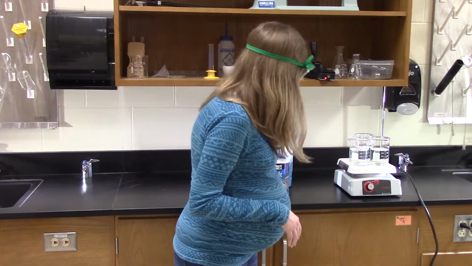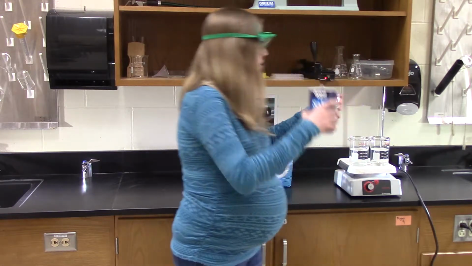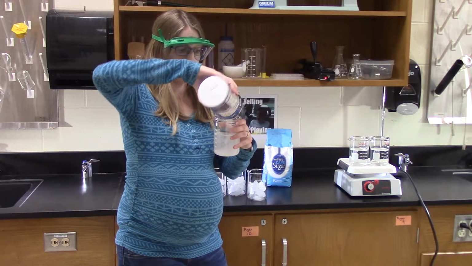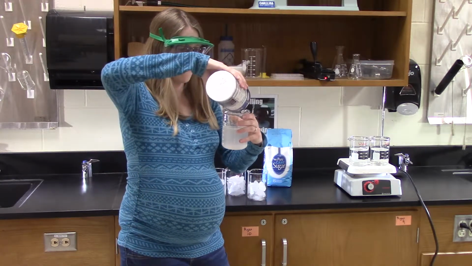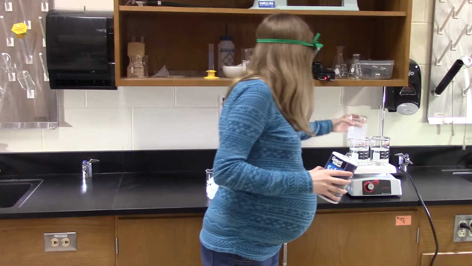One's labeled water, the other one is labeled salt, so I'm just going to pour some salt into this one. Just kind of eyeball it. I want to put definitely enough that we'll see an effect. So that seems good.